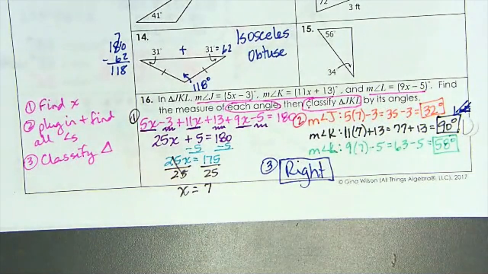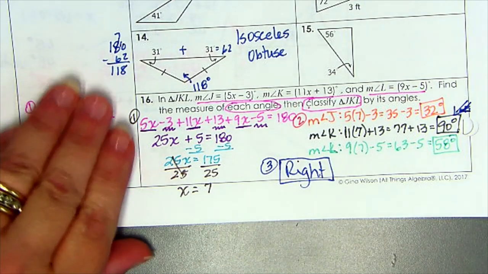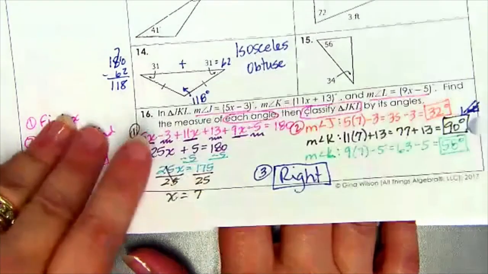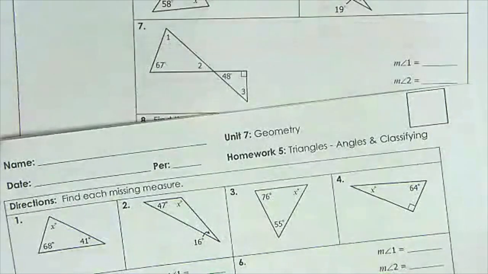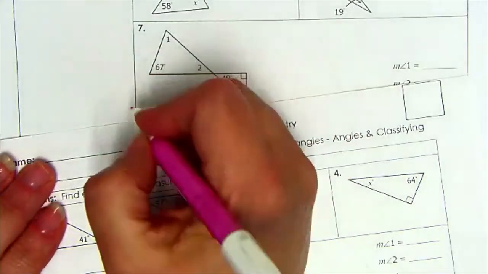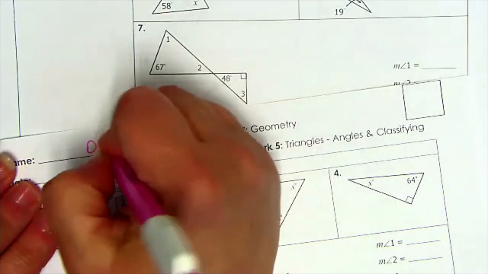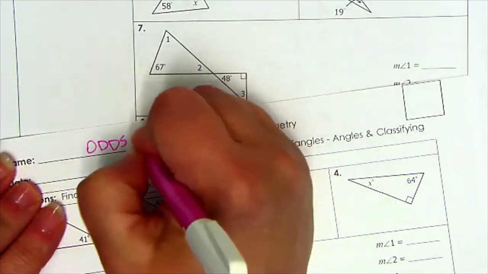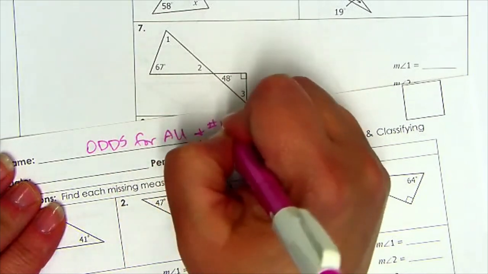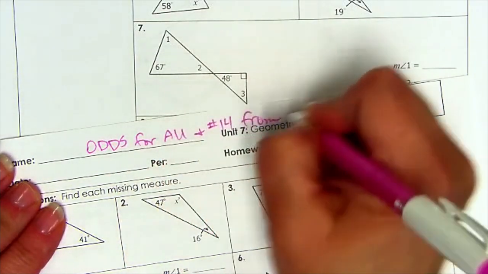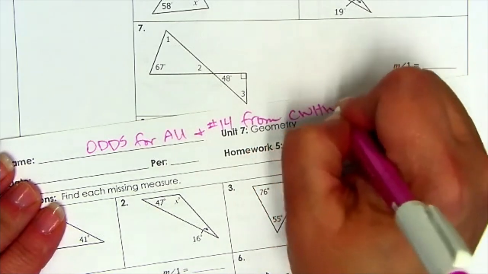You're going to finish up and you're going to do the odds from everything and number 14 on the classwork homework. So odds for all and number 14 from the classwork homework.